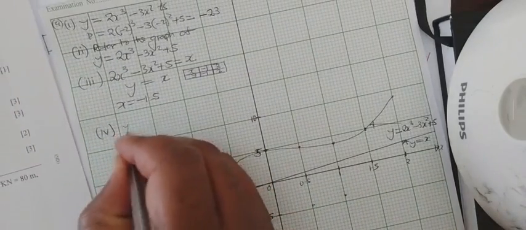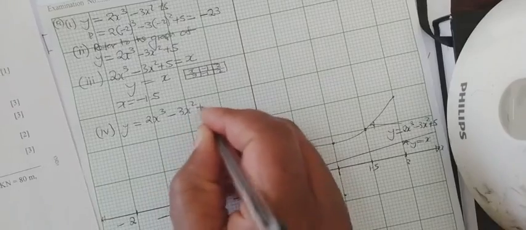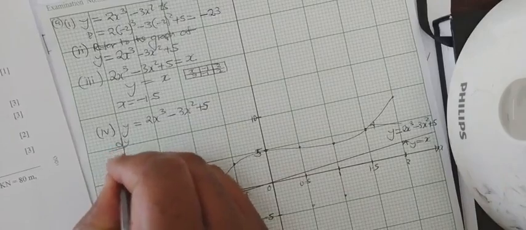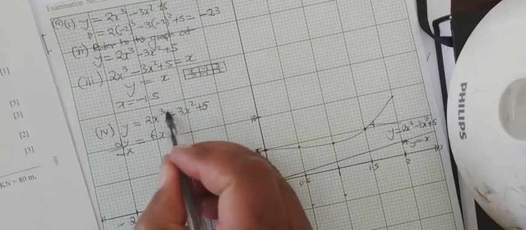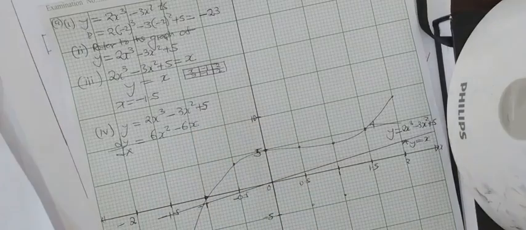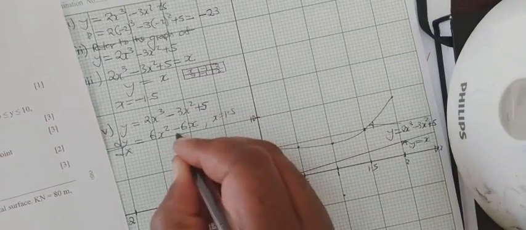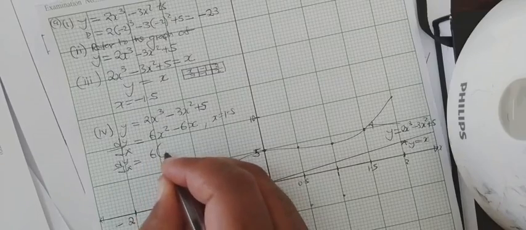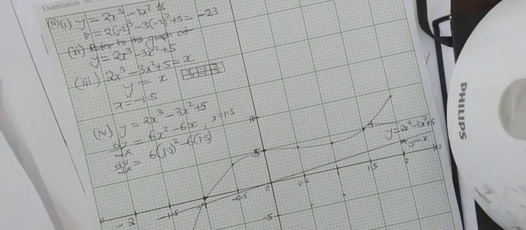So say y is equal to x to the power 3 minus 3x squared plus 5. All right, so we'll say dy/dx is equal to 6x squared, because you multiply and reduce the power by 1. This by that will be negative 6x. This goes. But x is negative 1.5, so we substitute here. So dy/dx is equal to 6 open bracket 1.5 to the power 2 minus 6 open bracket 1.5. Then get your calculator.